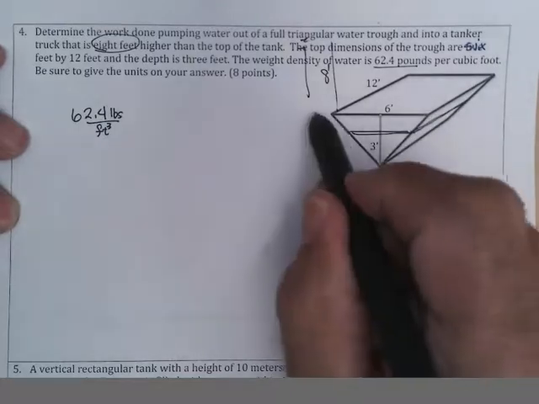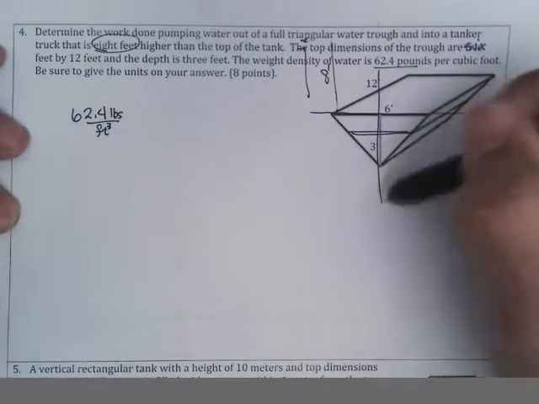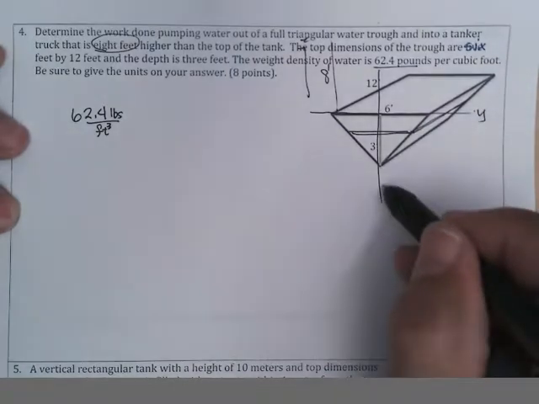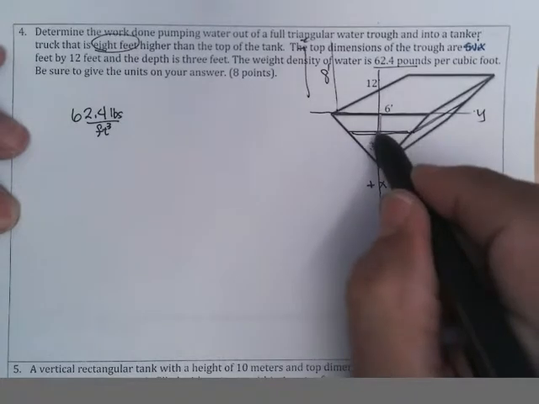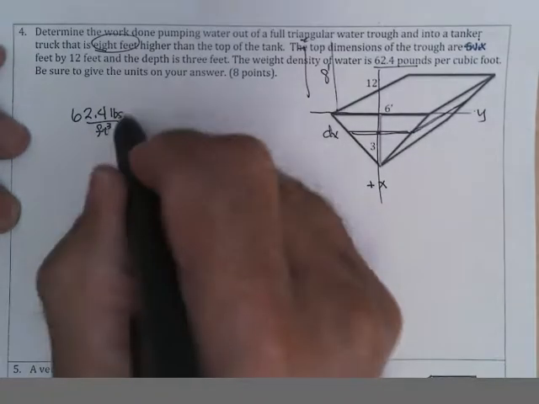And I'll put the coordinate system right here. And I'll even make this be y and this positive x here. So it'll be a dx.